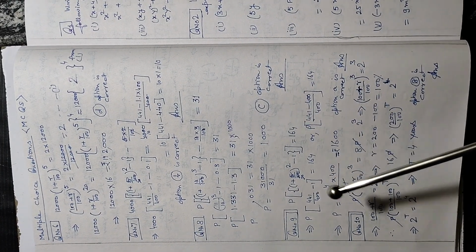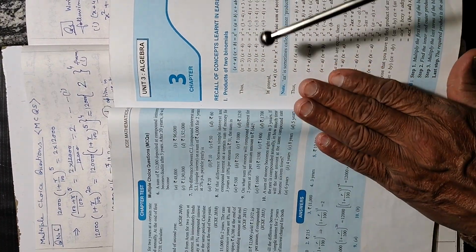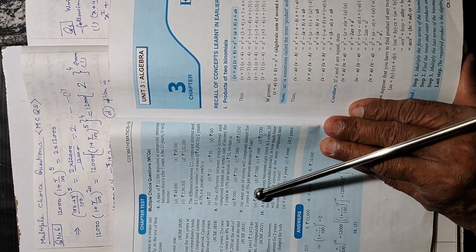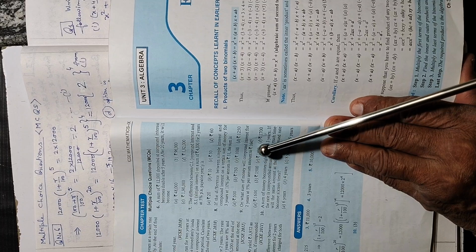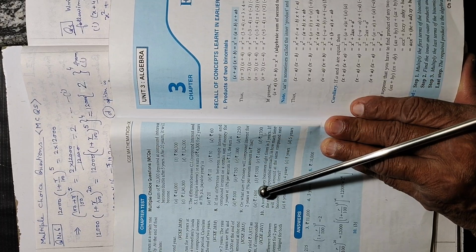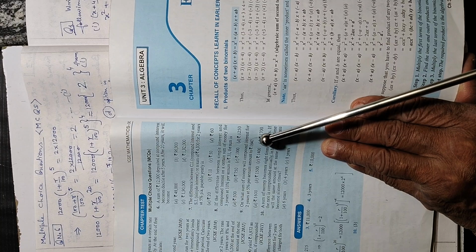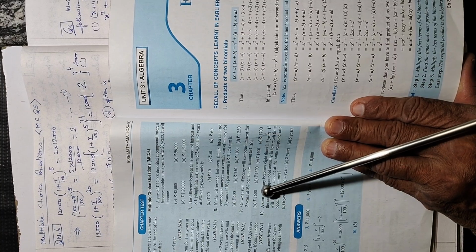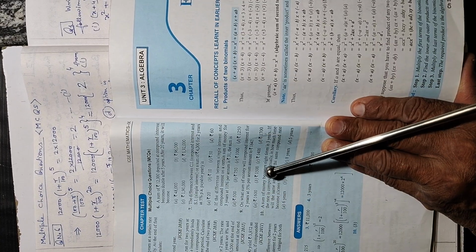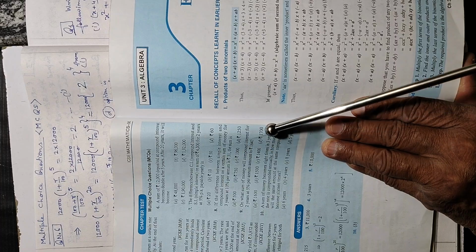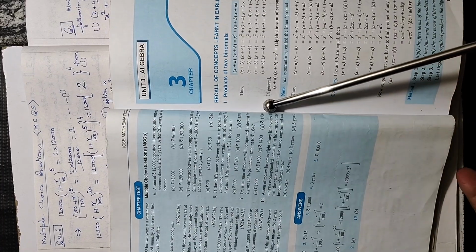Now come to the question number 9. On what sum of money will the compound interest for 2 years at 5% per annum amount to rupees 164? Options are 1600, 1500, 1400 and 1700. These are the 4 options.